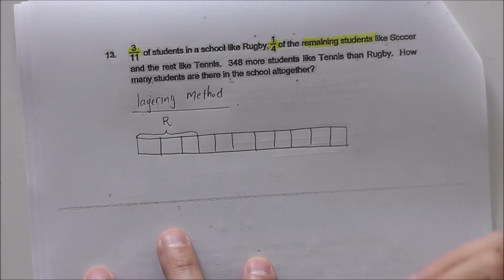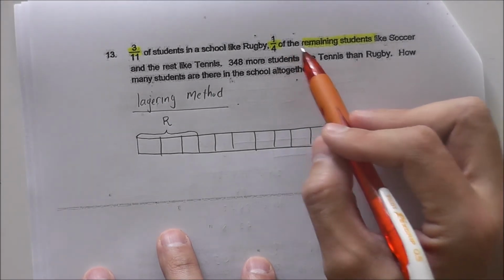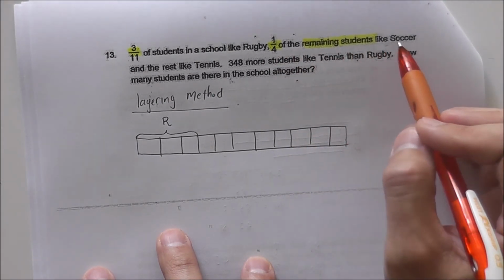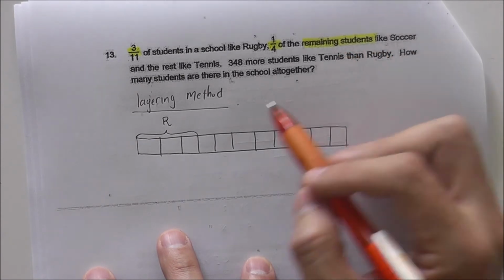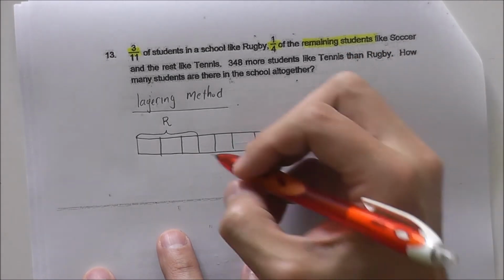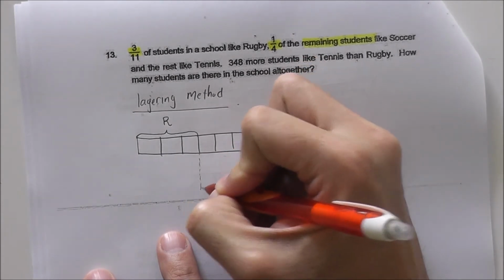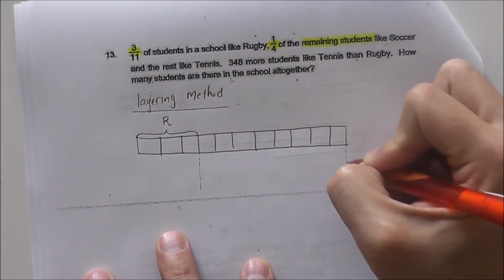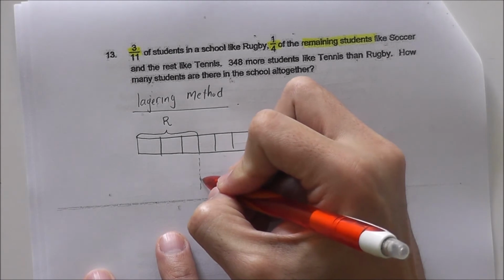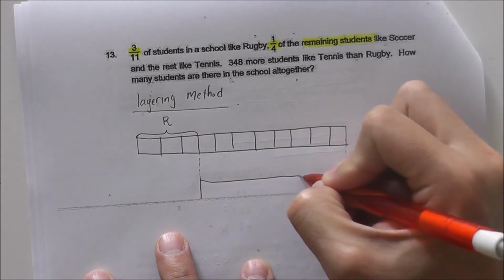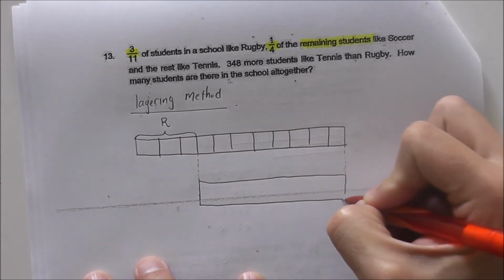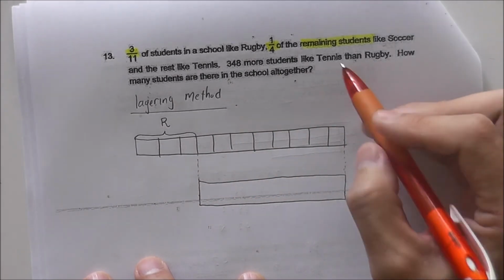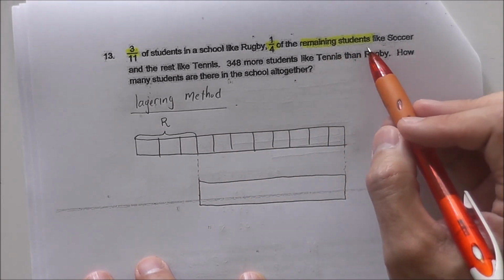Okay, next. It says 1/4 of the remaining students like soccer. So guys, can you see this remaining? Can you see 8 units are the remaining? So what I will do is draw the second layer. This second layer represents the remaining students.